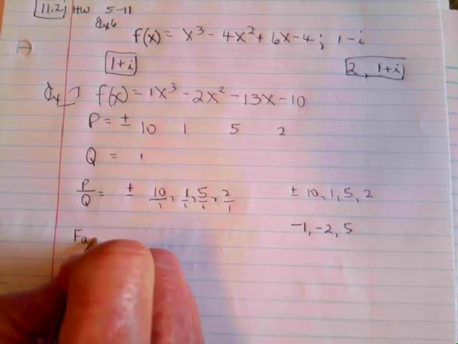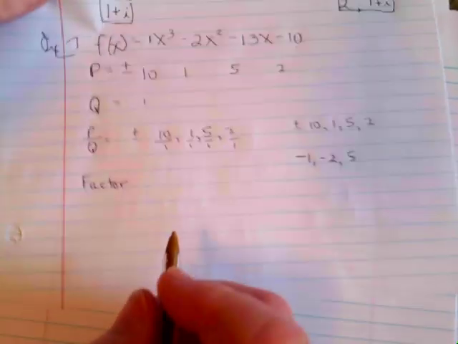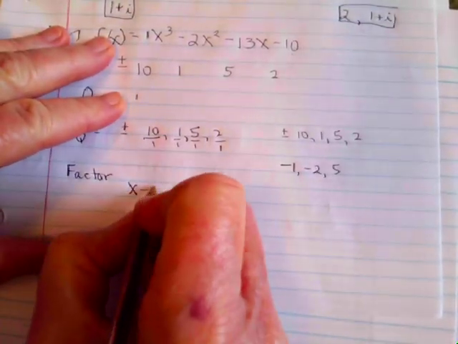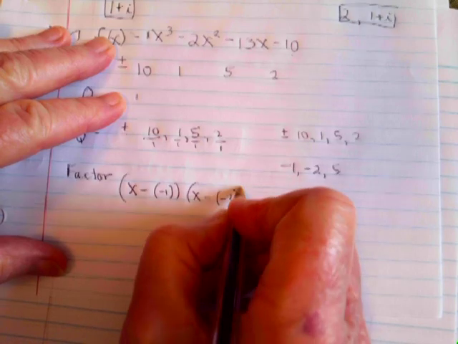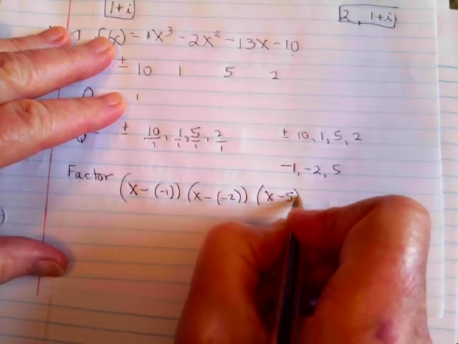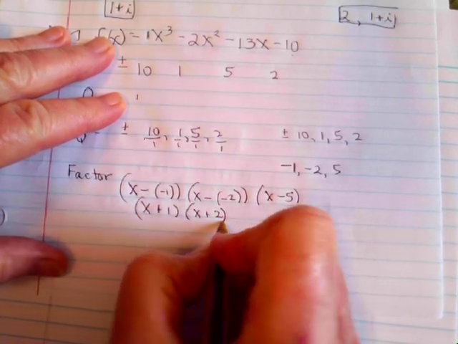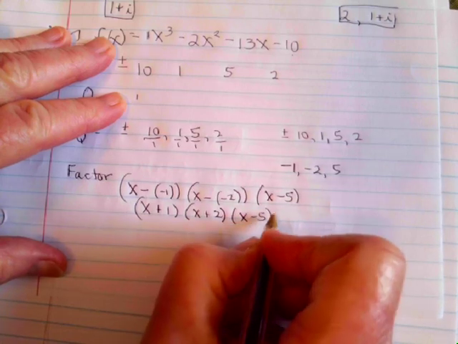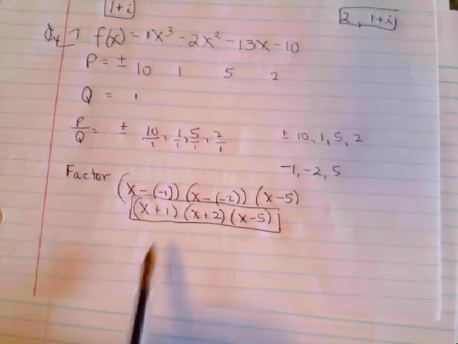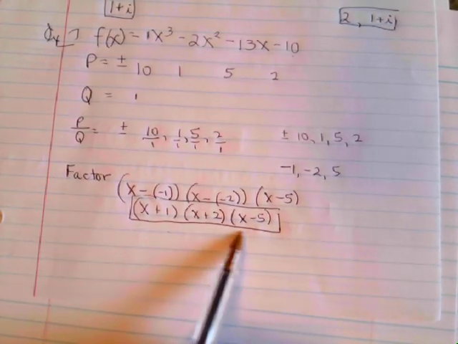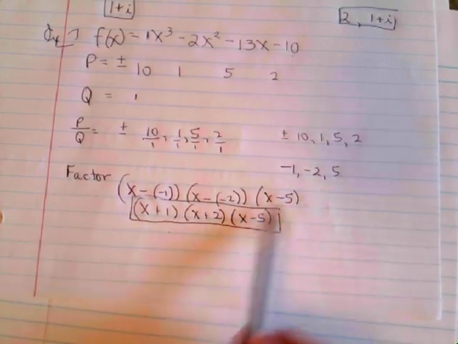Now factor this. If those are the answers, then x minus each of those would be the factors. So x minus negative 1, x minus negative 2, and x minus 5. I'm kind of working backwards, kind of like cheating a little bit. The factored form of this is x plus 1 times x plus 2 times x minus 5. Because you can easily see that if you had factored this and you set each of those equal to 0 and solved, you'd get x equals negative 1, x equals negative 2, and x equals 5.